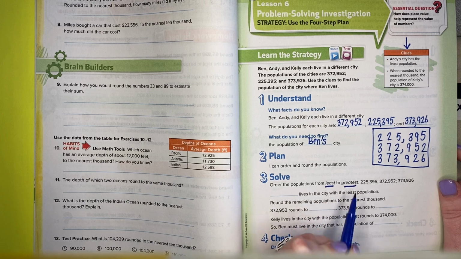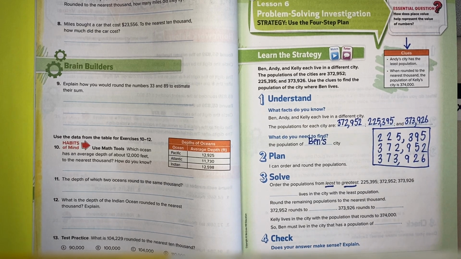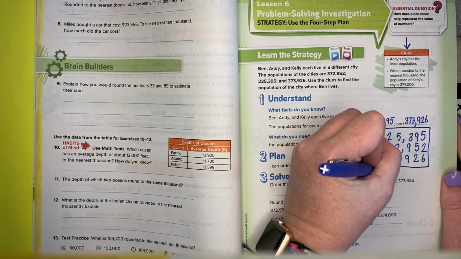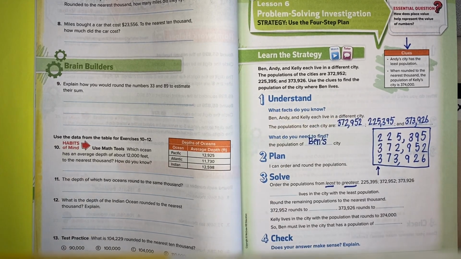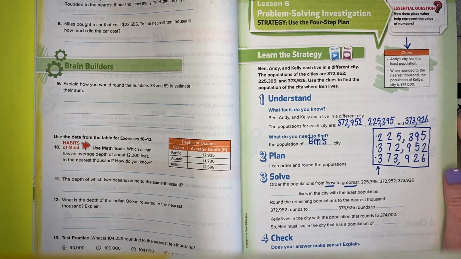Always pay attention to this because sometimes they'll say greatest to least, but in this case we're doing least to greatest. So when I am ordering numbers, I always look at the biggest place value first. The biggest place value of these numbers is the 100,000s place, which is right here, okay? In the 100,000s place, I have a 2, a 3, and a 3, okay?